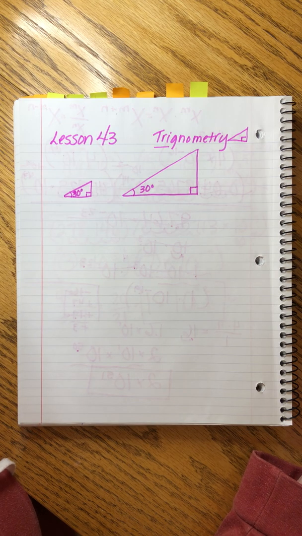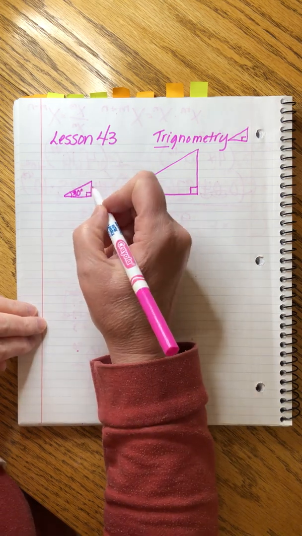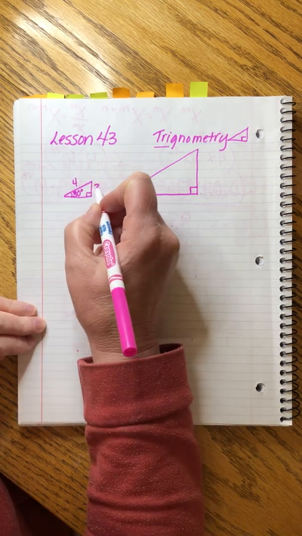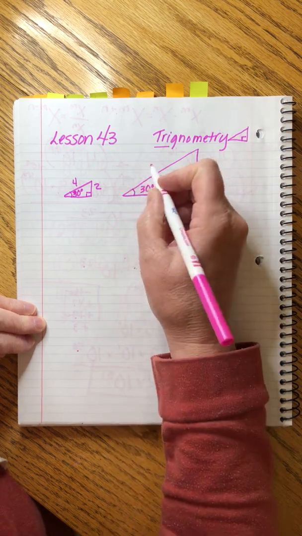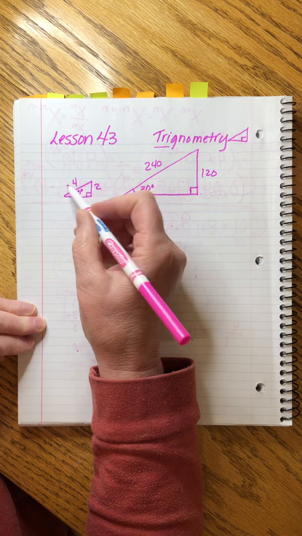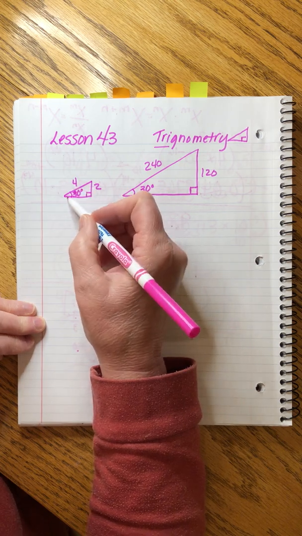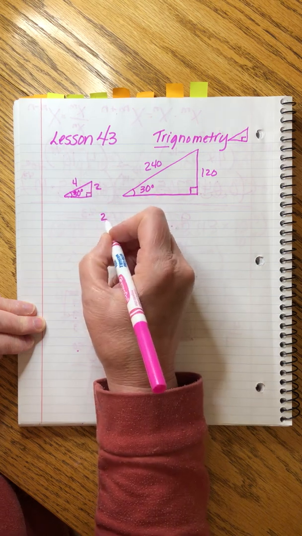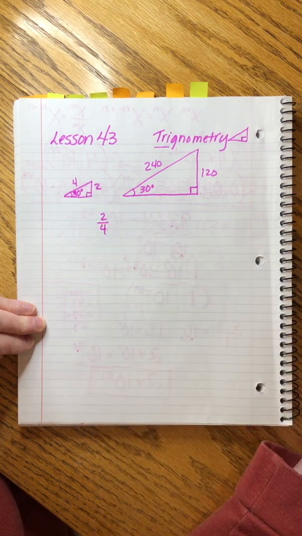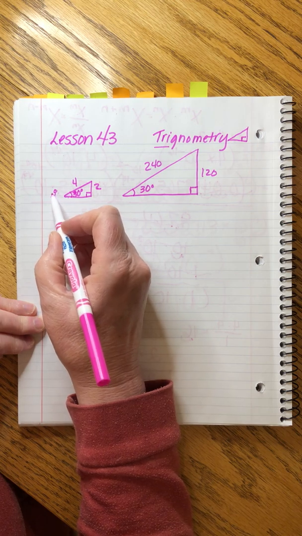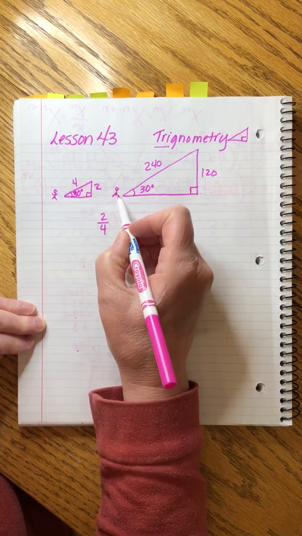ratios that we make, so for example, if I create a ratio using the smaller triangle of, let's say, this side over this side, it would be 2 over 4, right? And this is the ratio of, imagine that we're standing here. Okay?